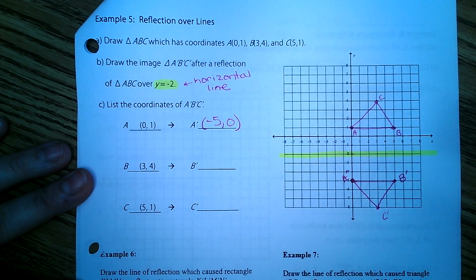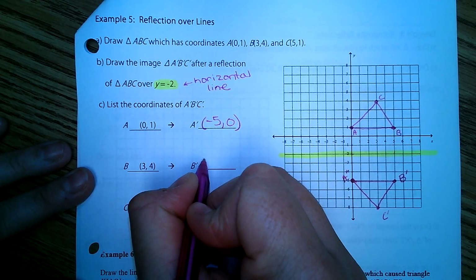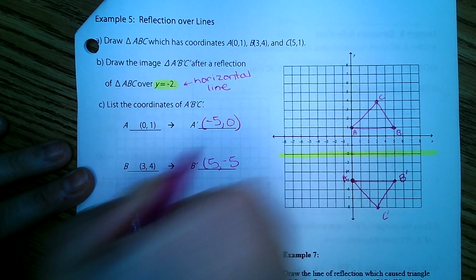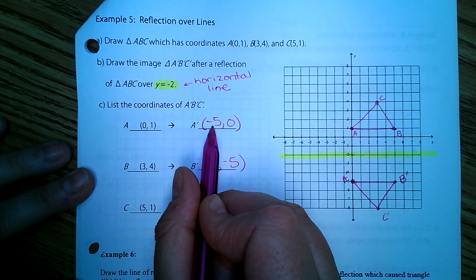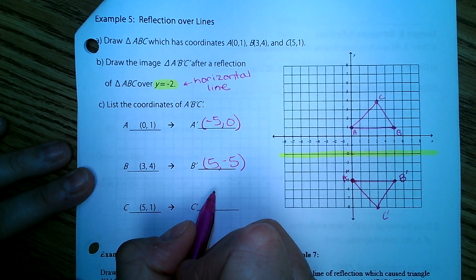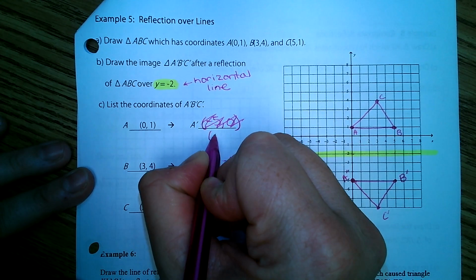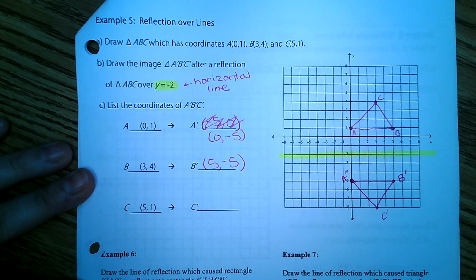I've drawn in my reflections here. B was 3 units above the line. So when I reflect it 3 units below the line, I land at the point 5, -5. I just noticed I made a mistake on A when I wrote up my point. I've got my x and y values backwards. This would be the point 0, -5. I got those two backwards, excuse me.